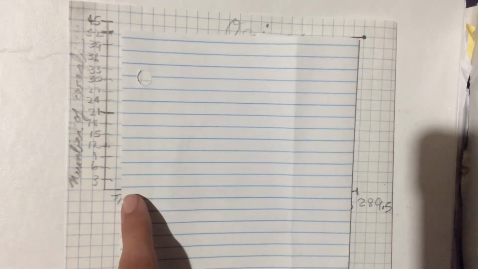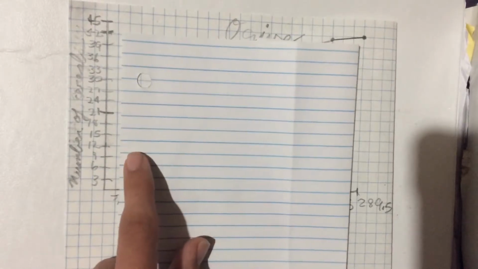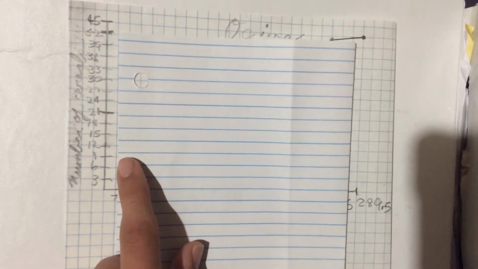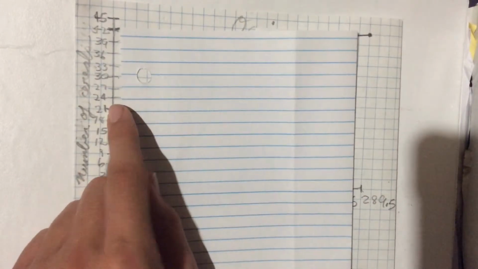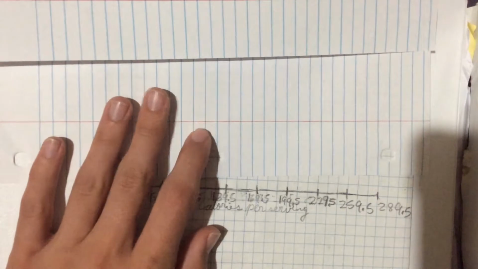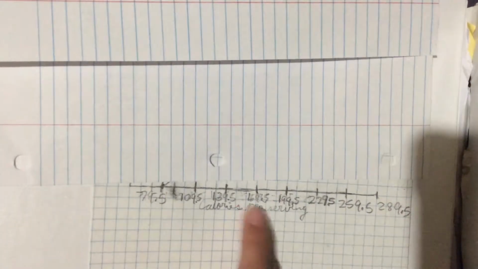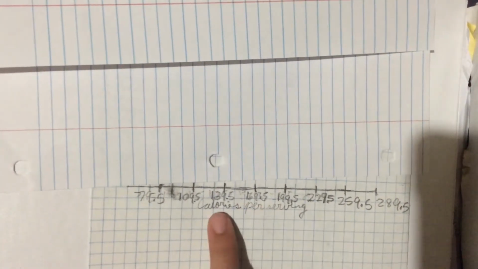Alright, so this is the Ogive graph, and it compares the cumulative frequency, which is on the y-axis, to the boundaries, which are on the x-axis. On the y-axis, the cumulative frequency from the frequency distribution chart are the number of cereals that are being compared. And on the x-axis are the boundaries, which in this case are the calories per serving for each of the different cereals.